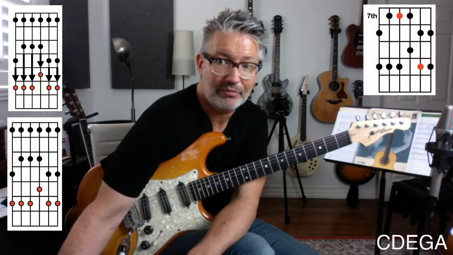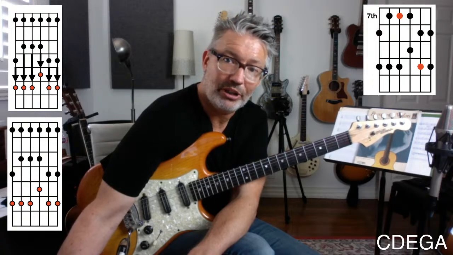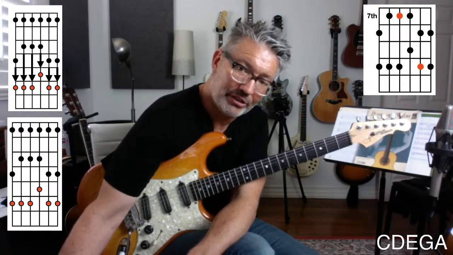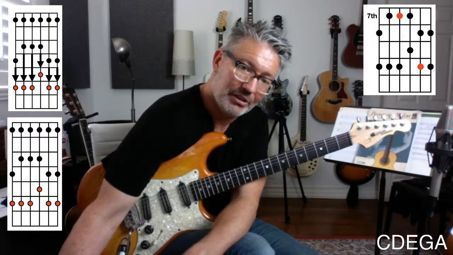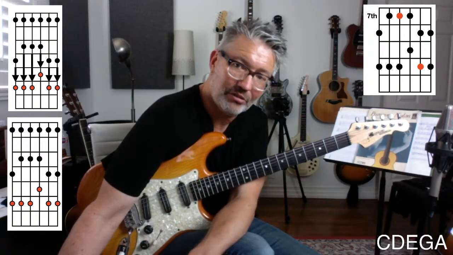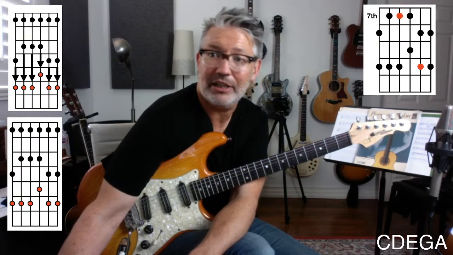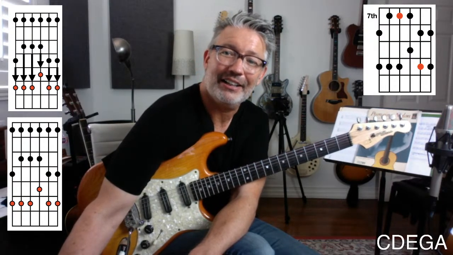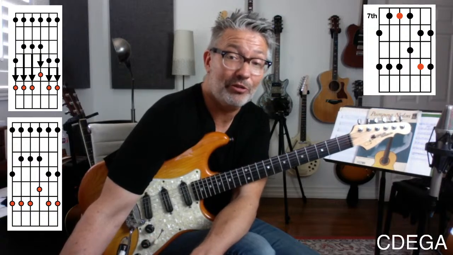But this one, pent number 2, only has 2 A's in it, or 2 minor roots, because this is movable. So if I go down 2 frets, those A's become G's. If I go down 2 more frets, those G's become F's. So obviously these won't always be A's. If you get rid of this fret, you can put it anywhere, because there are no open strings, it's completely movable.